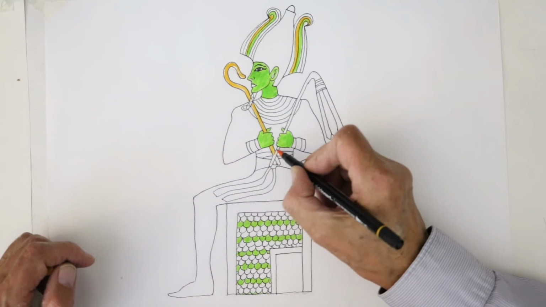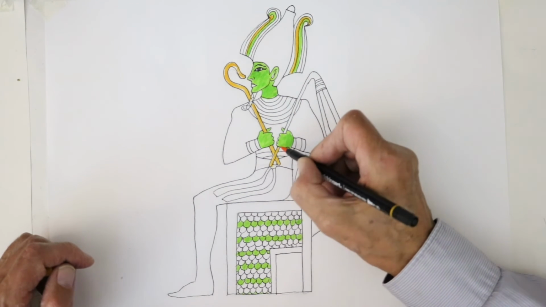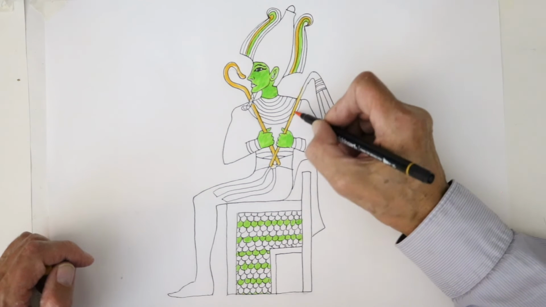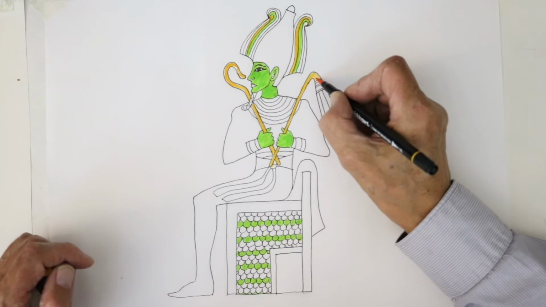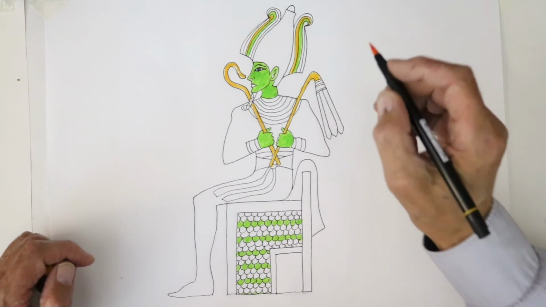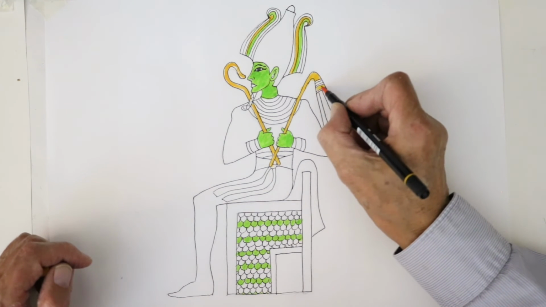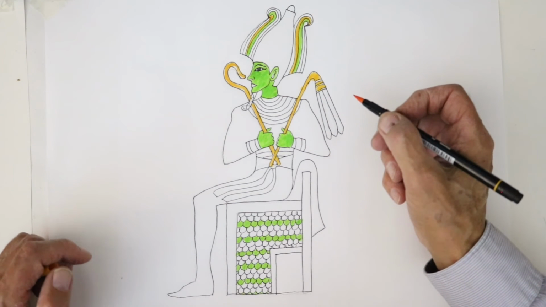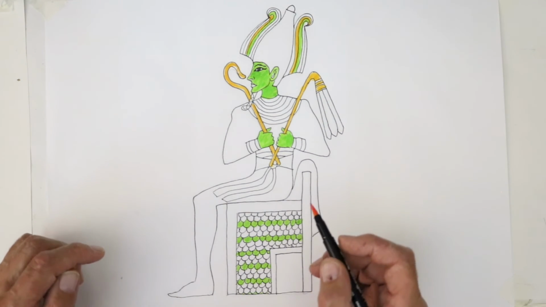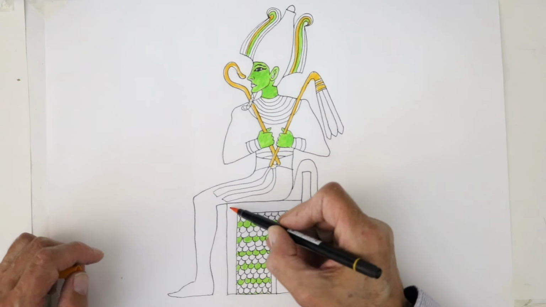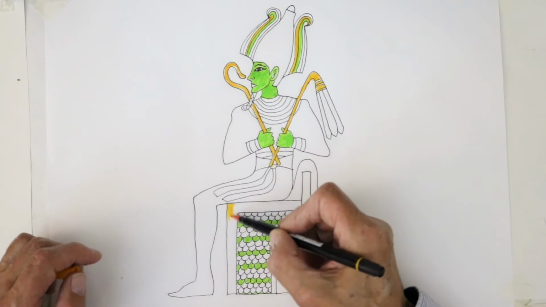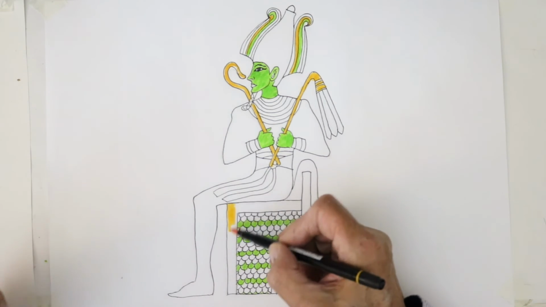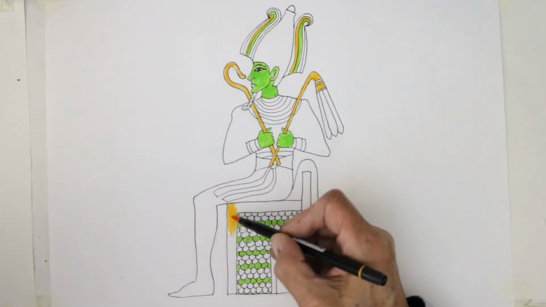In fact, so does the flail. So these two shafts, if you like, are yellow. And we have a yellow banding there, and there we have other colours down here. Okay, and the chair itself is yellow, so we'll carry on with that. Okay, I'll see you when I've finished it.